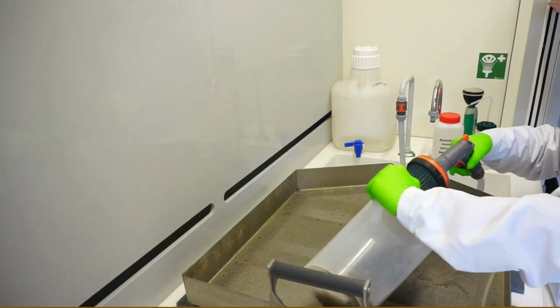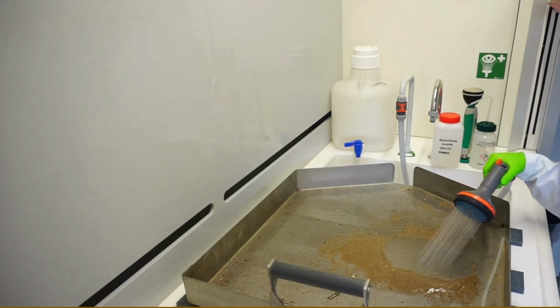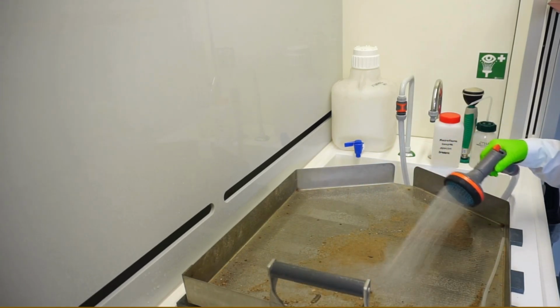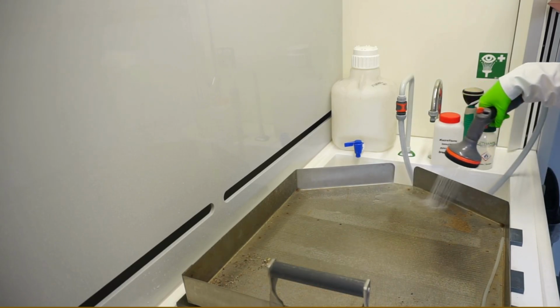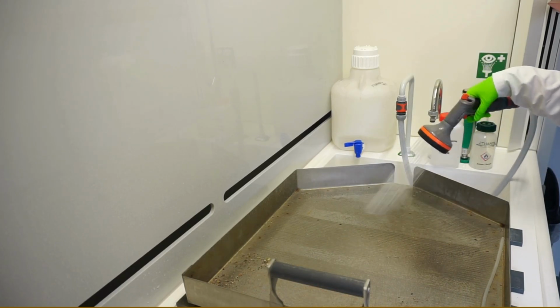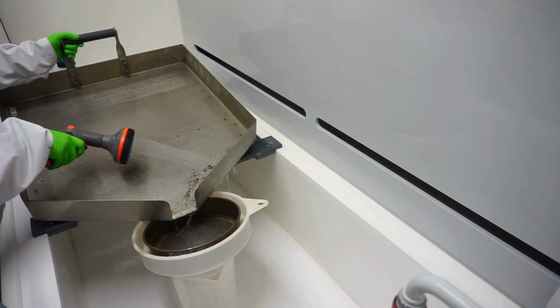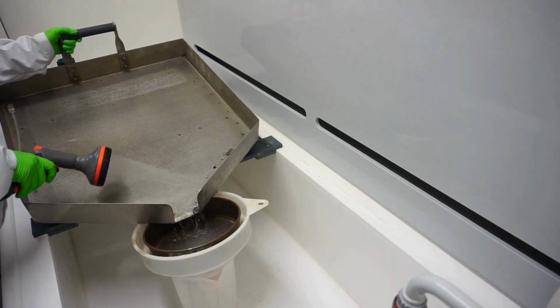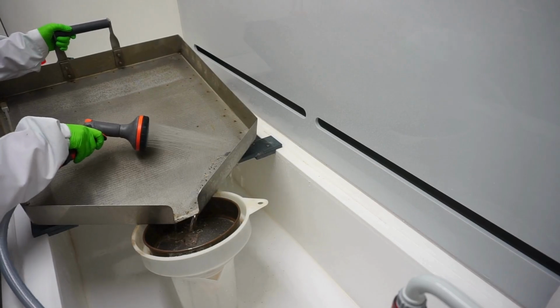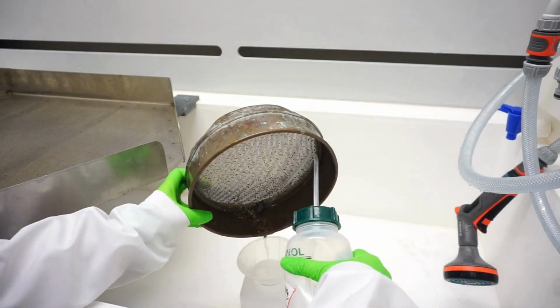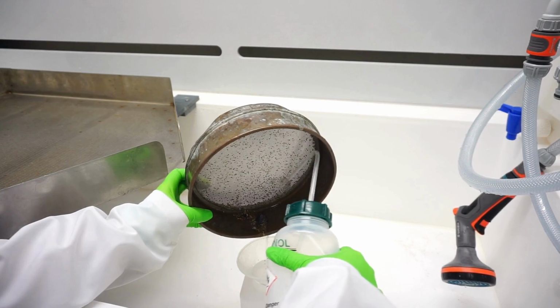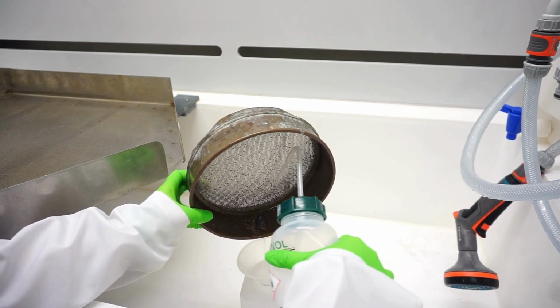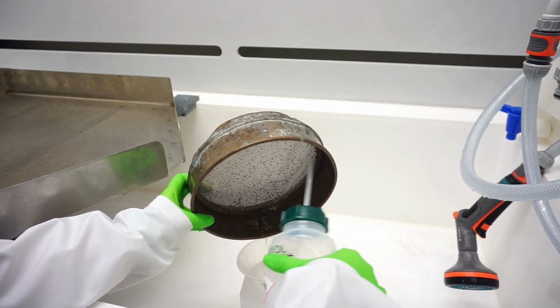Sediments are rinsed through a 1 mm sieve to remove all finer particles. The sieve must be cleaned after each sample has been sieved to avoid cross-contamination. All macrofauna organisms retained on the sieve are subsequently transferred to a storage pot and fixed with 8% formaldehyde. Formaldehyde must be used with caution, under laminar flow due to its toxicity and carcinogenicity.